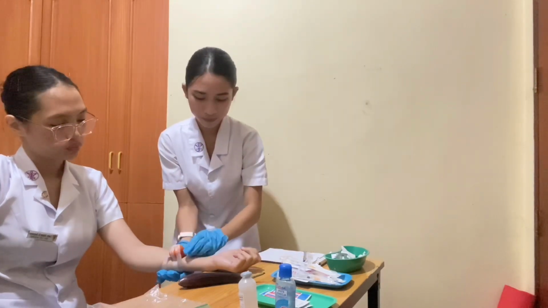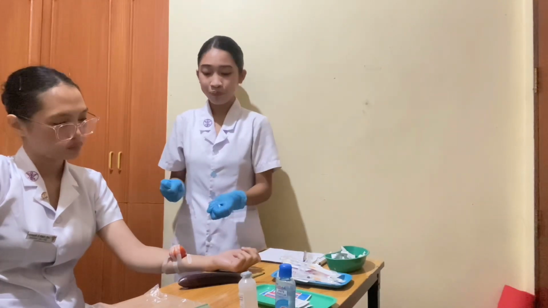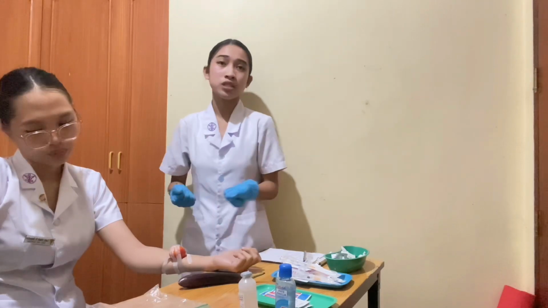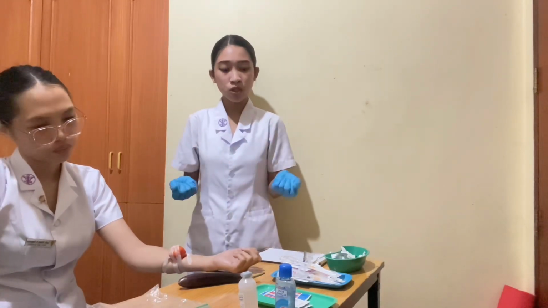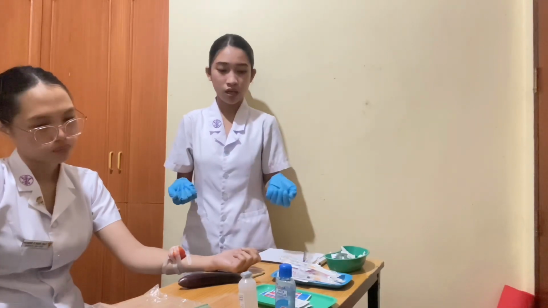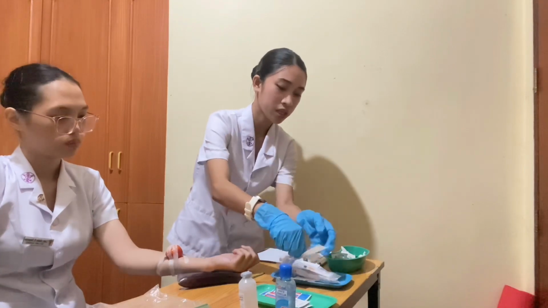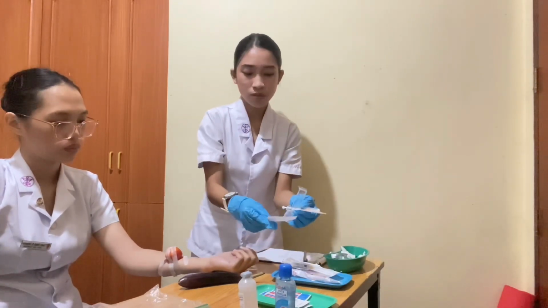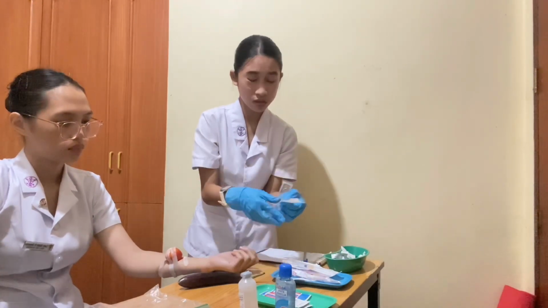Okay? Now, while waiting for the injection site to dry, I'm going to remove the needle cap, then remove the air bubbles from the syringe if there are any. Okay? Again, read the medication before and after withdrawing. So I'm just going to read. This is the sterile water for intradermal, 0.1 ml.